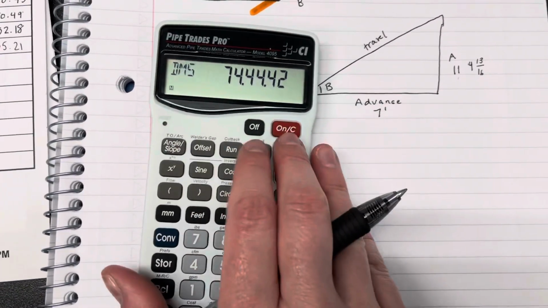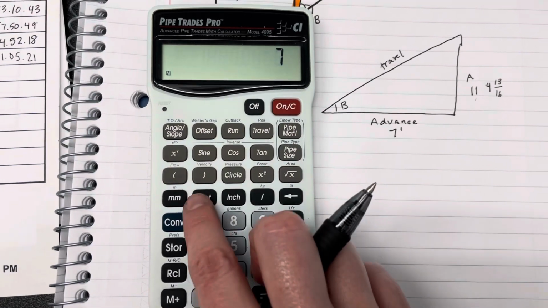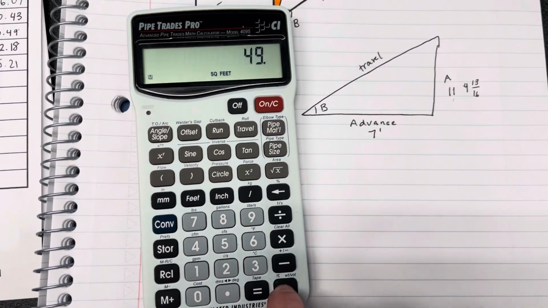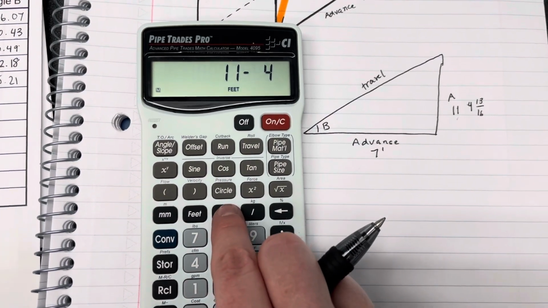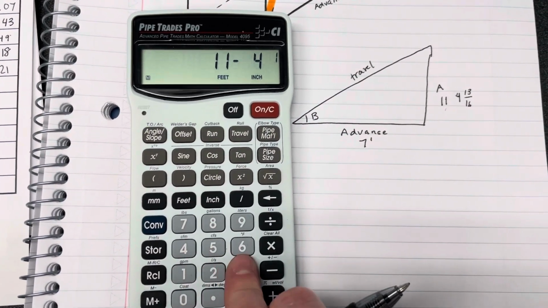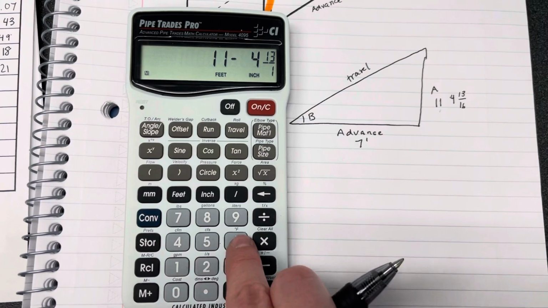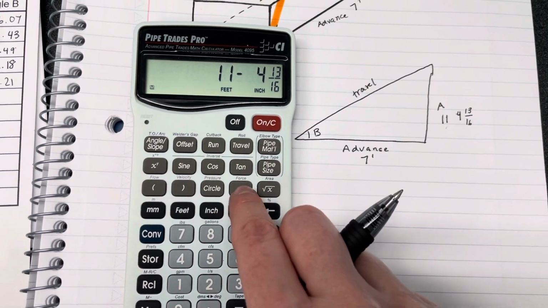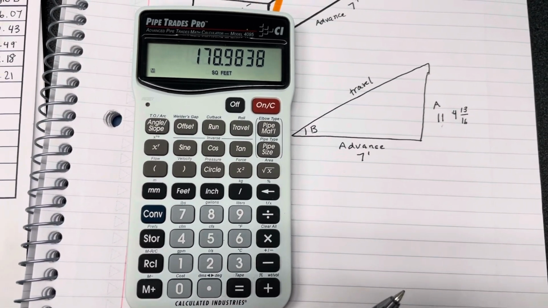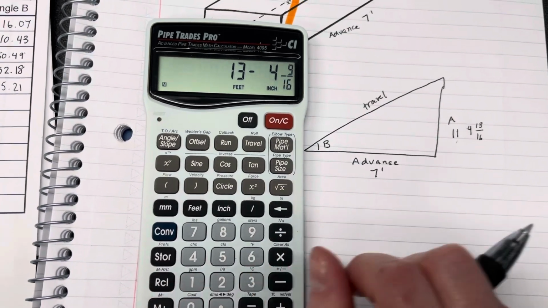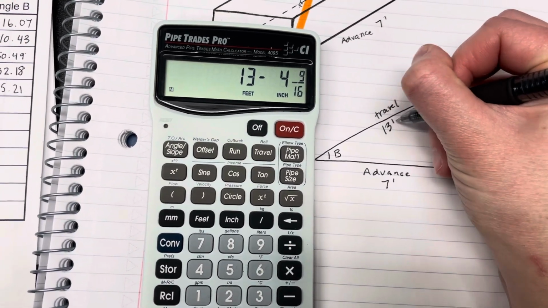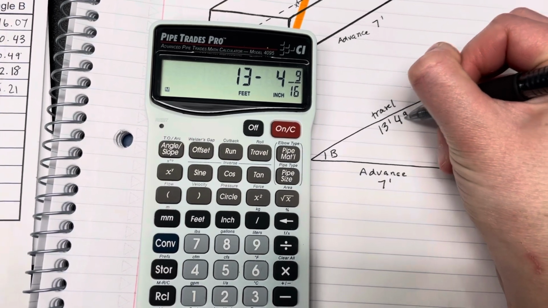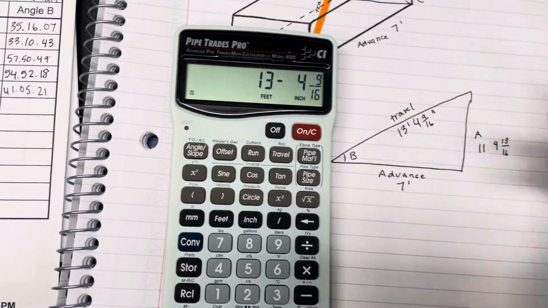So we're going to do 7 feet squared plus 11 feet 4 and 13/16 inches squared. Add those together, take the square root, and we get a travel of 13 feet, 4 and 9/16 inches.